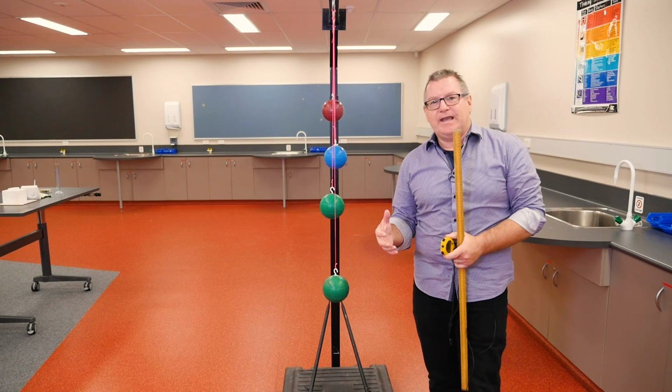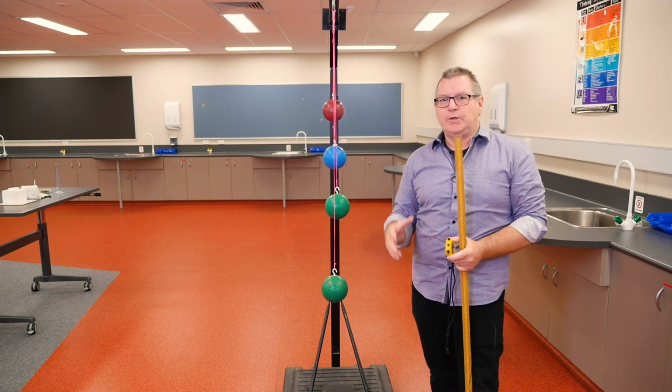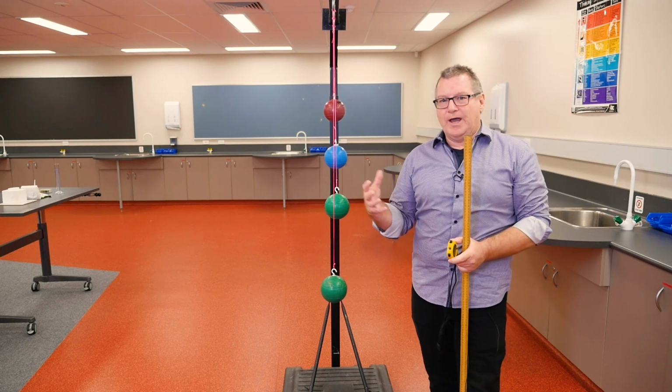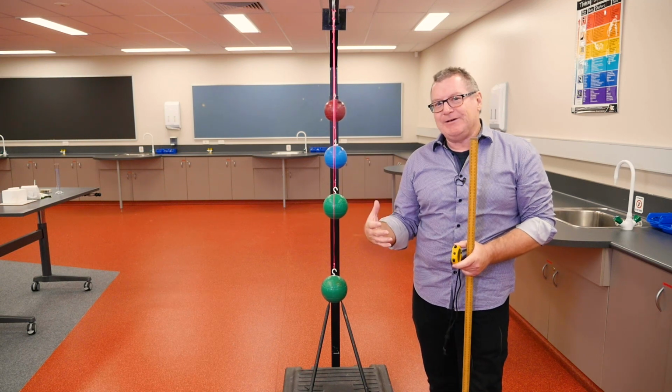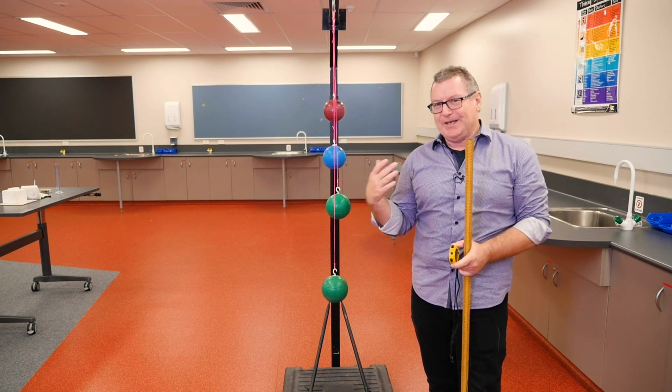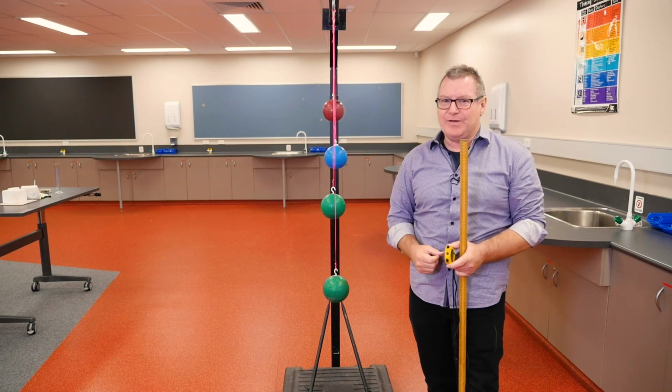Now we know the value already. We know the answer of this experiment before we do it. It's 9.81 or 9.82. It's in that area. So the experiment really is about how accurate you can be. How good is your experiment? How close do you get to that known value?